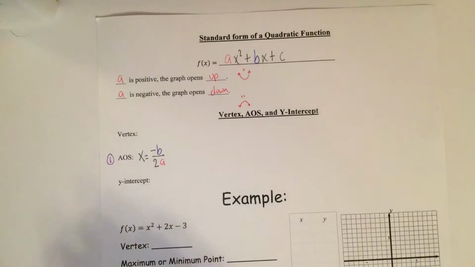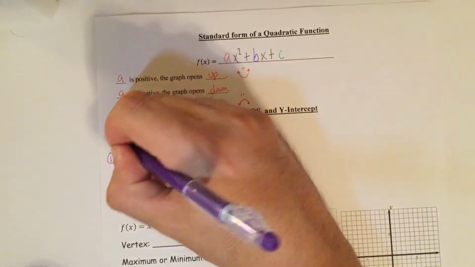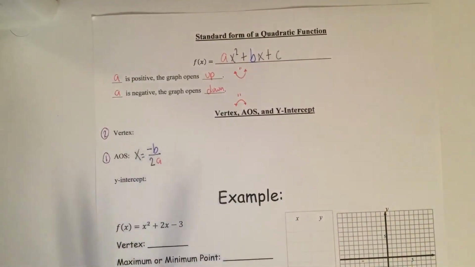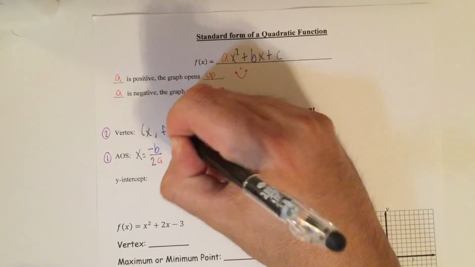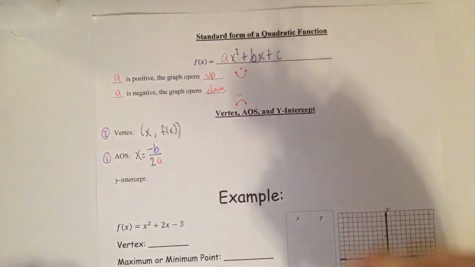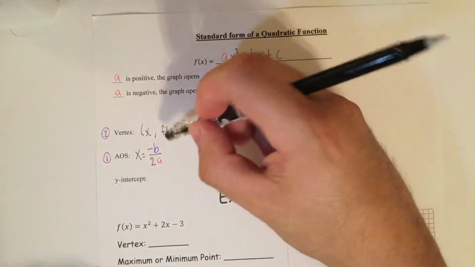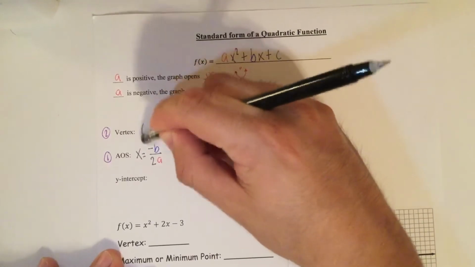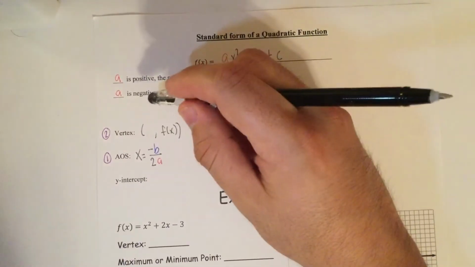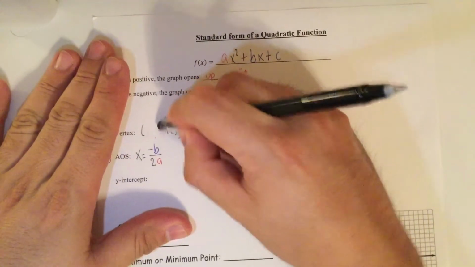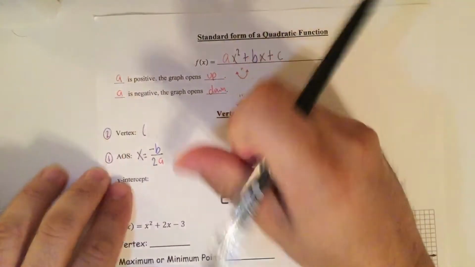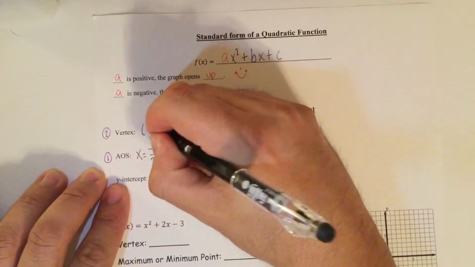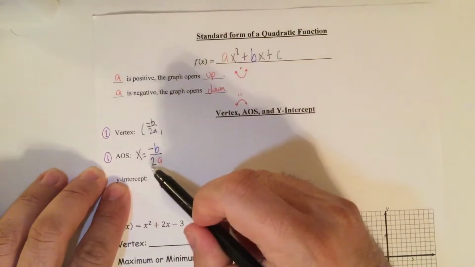After I figure out my axis of symmetry, then I go to the vertex. Okay, so for here, we write x comma f of x. And honestly, let's actually rewrite this. Let me show you where this x actually does come from. This first x value, we talked about it earlier, is actually the x value of the axis of symmetry.